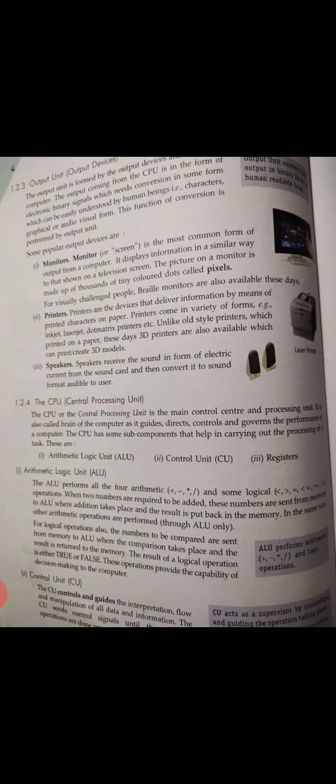All right, now next is the output unit. In output, after processing all the input, it gives us output through monitors, then printers, speakers. So these are the output devices. The picture on the monitor is made up of thousands of tiny colored dots called pixels.